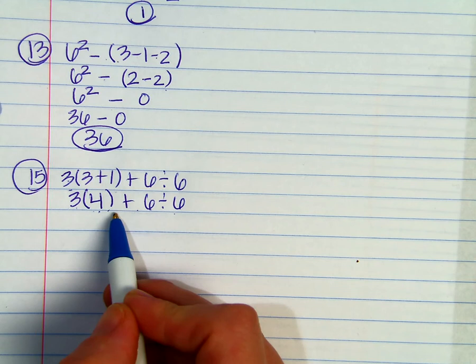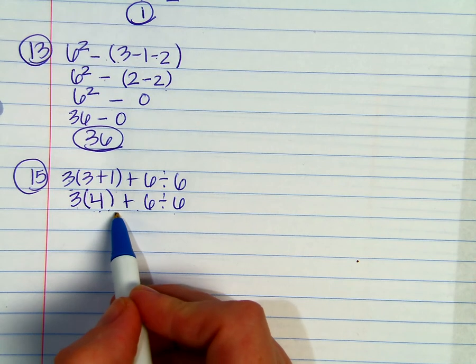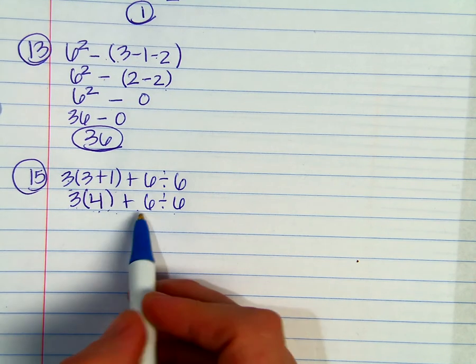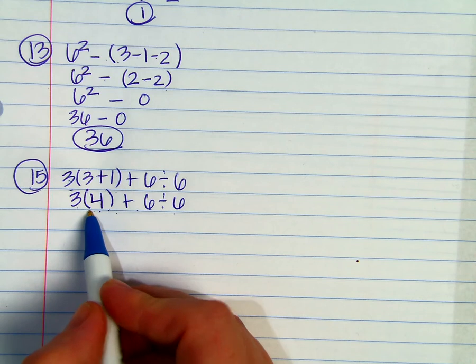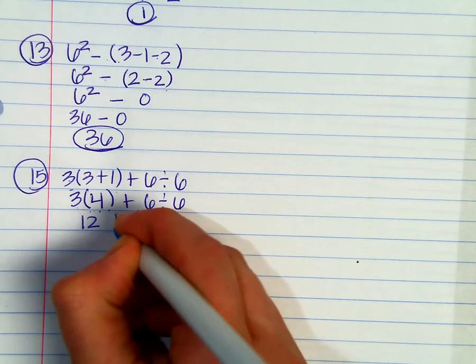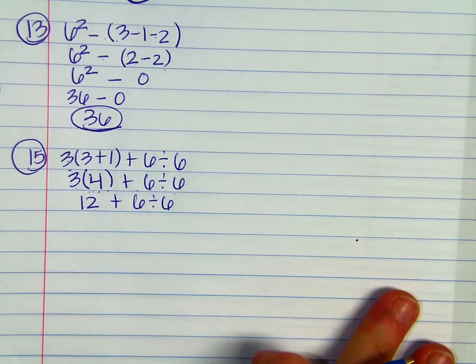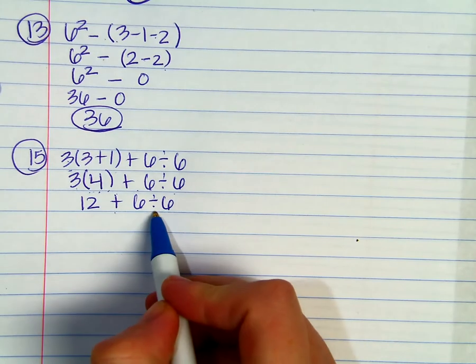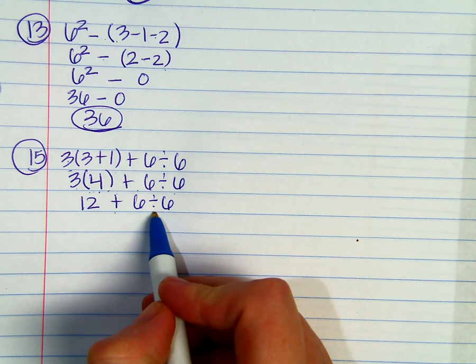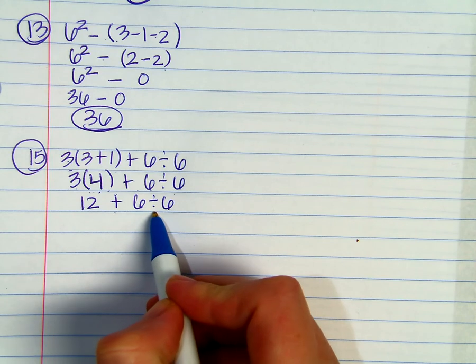It's 3 times whatever's in parentheses. So 3 times 4 plus 6 divided by 6. We're going to do our multiplication next. Multiplication and division would come before addition. The multiplication is listed first. 3 times 4 would be 12.